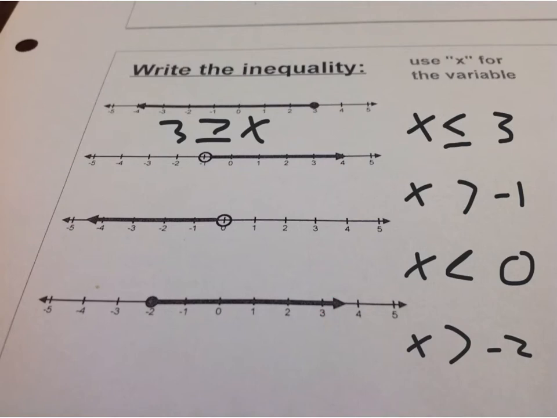Now in this case, it is bubbled, which means x can also be -2. So x is larger than or equal to -2, so we have to put that line. And another trick to thinking about that: if you put the extra ink or lead into filling in the bubble, you need to put the extra lead or ink into putting a line underneath. That's kind of a trick to remember. Okay? So hopefully this will help you be successful on your homework.